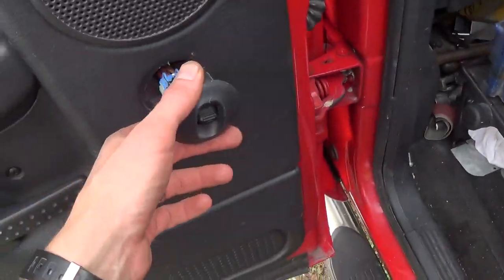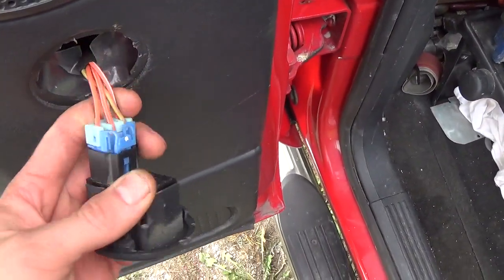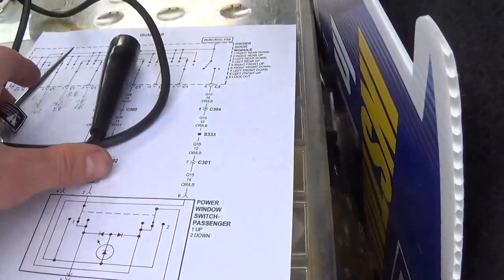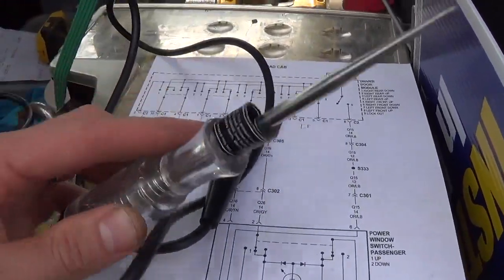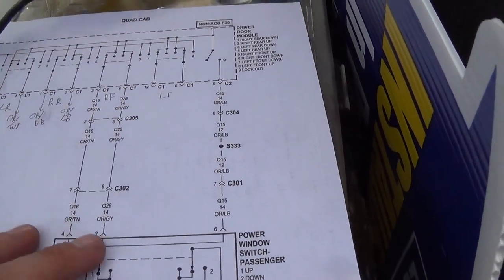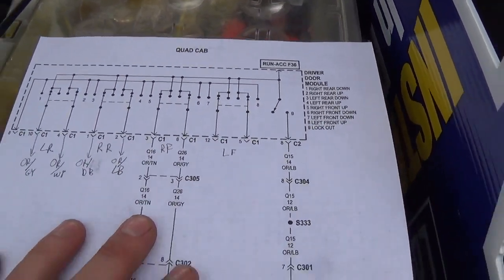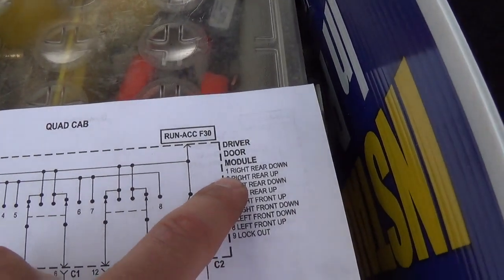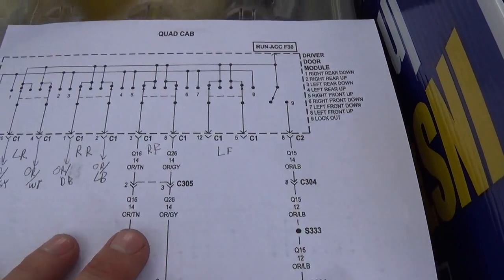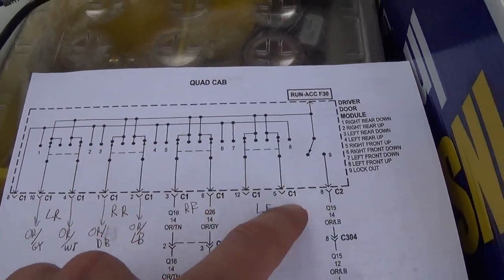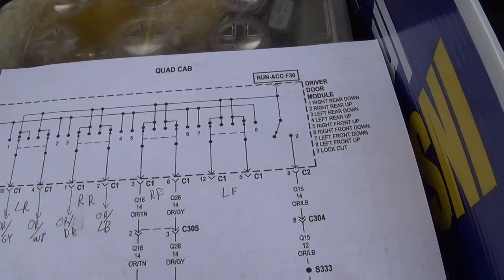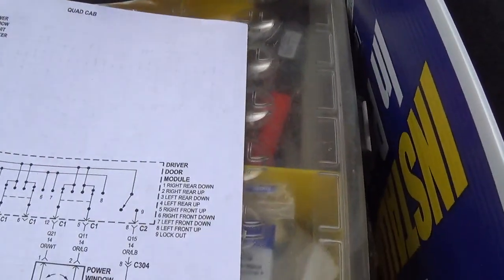So I popped the switch itself out. Here we see 5 wires. Looking at our wiring diagram, we got our scope on a rope handy here. Hopefully that's all we'll need for this diagnosis. But here's the layout. You got the driver door module here. It's a quad cab model, and then from this switch we have 4 controls going to each switch.